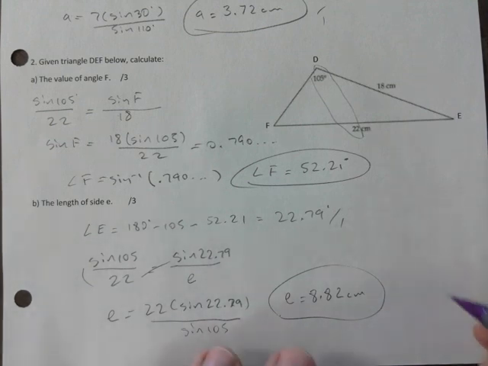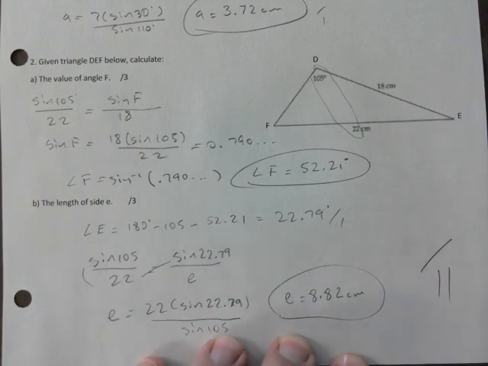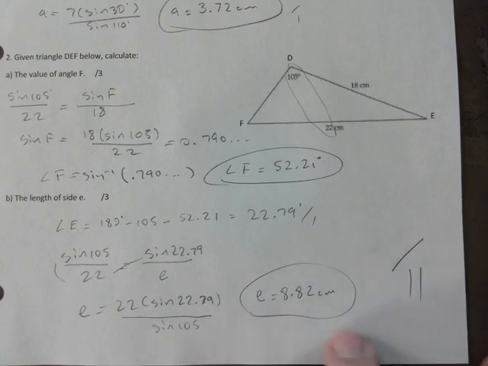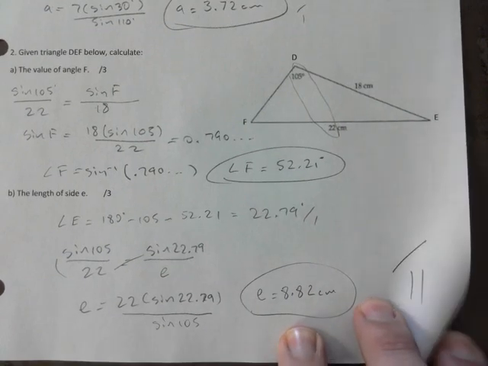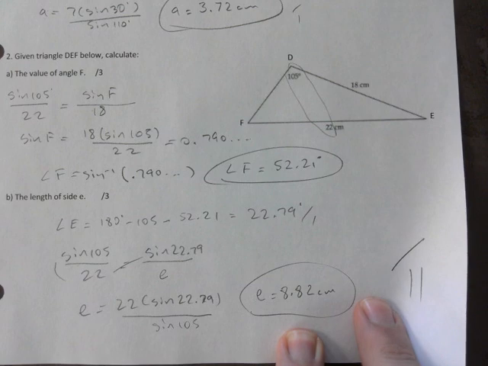So this page is worth 11 marks. Backside.